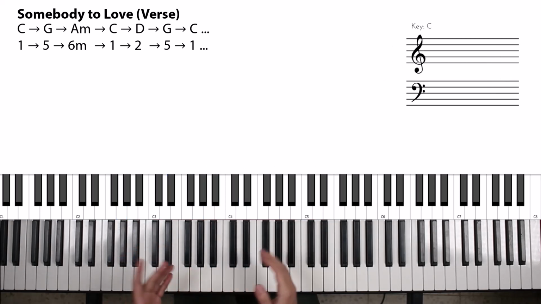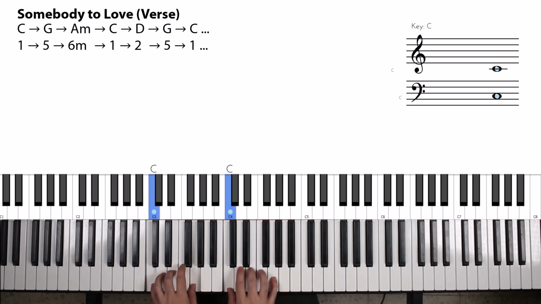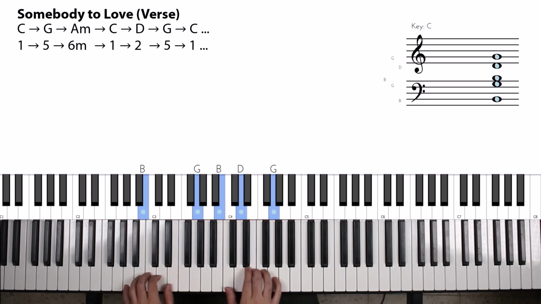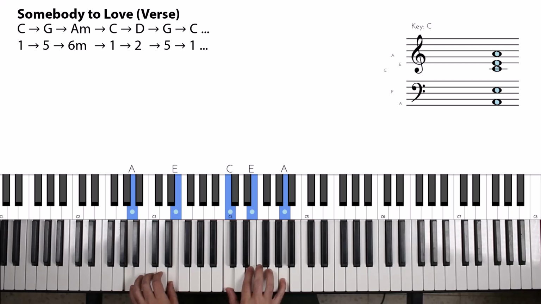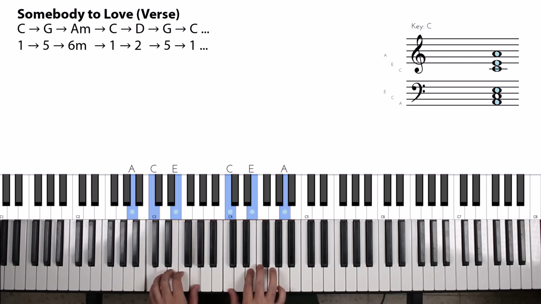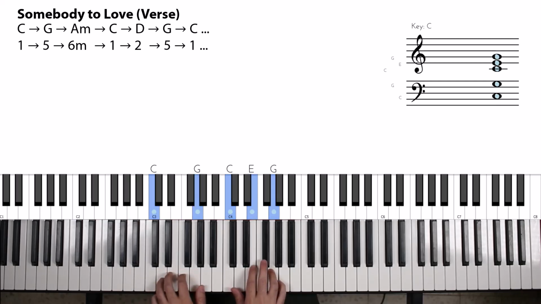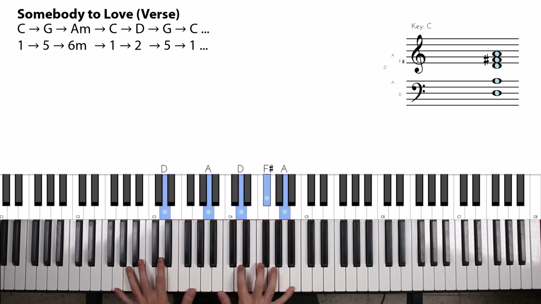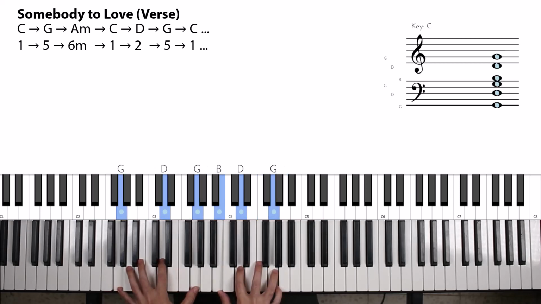I don't remember what the original key of the song is, but there you see it in the second half of this progression. So I have a C to a G to an A minor, and then it goes back to a C, a 1, to a 2 major, to a 5.